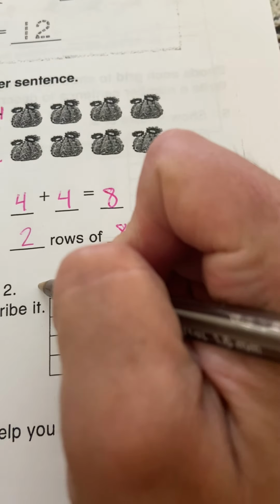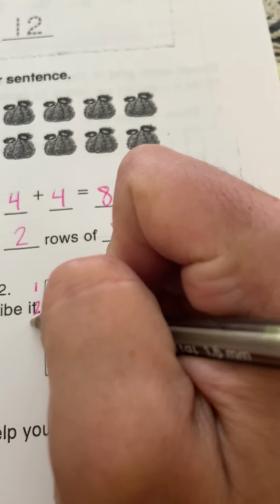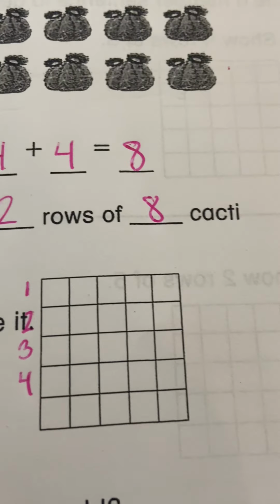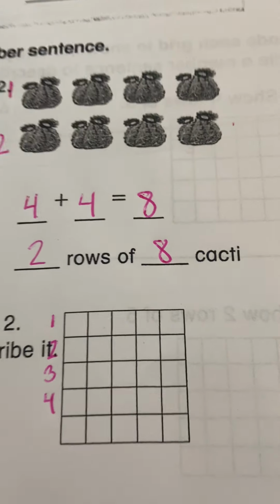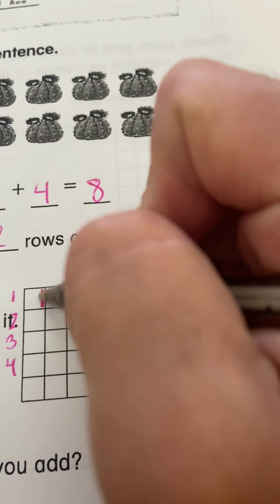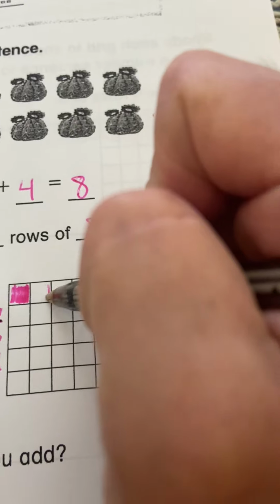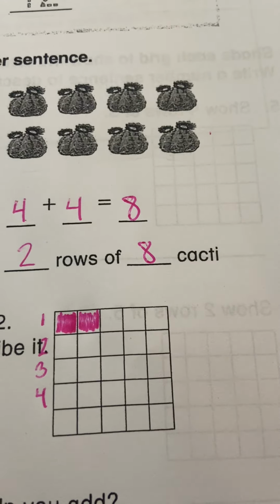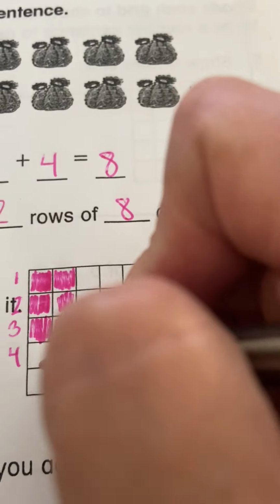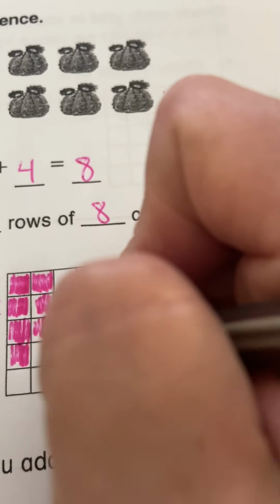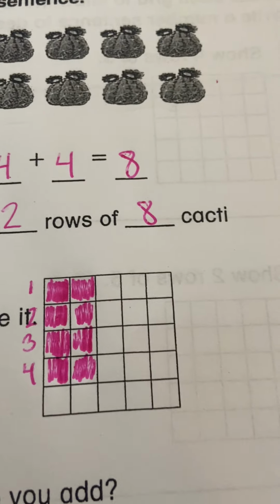So I'm going to shade 1, 2, 3, 4 rows. And in each row, I'm shading 2 squares. So here, I'm going to go 1, 2. That's row 1. 1, 2. That's row 2. 1, 2. That's row 3. And 1, 2. That's row 4.